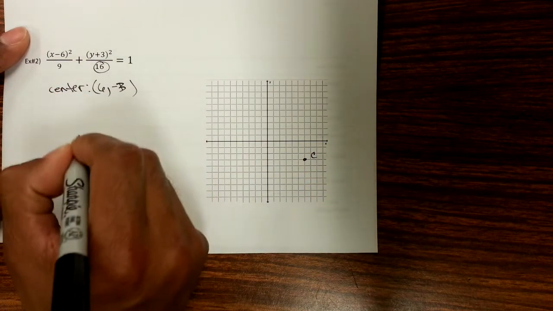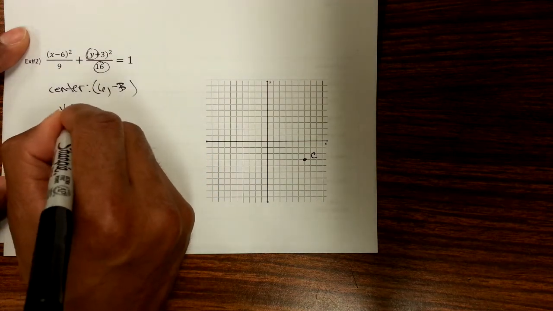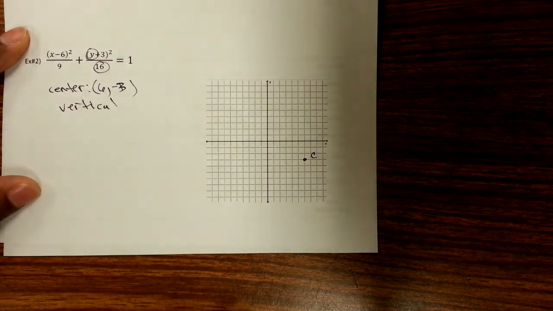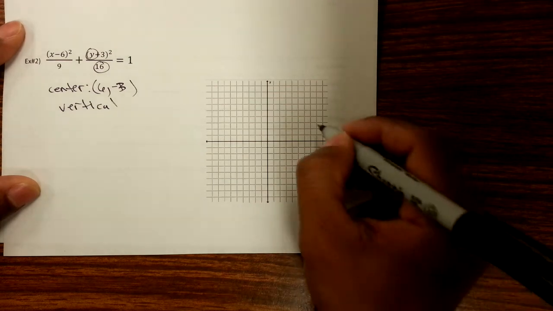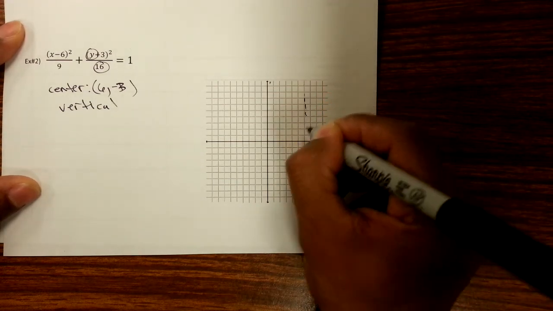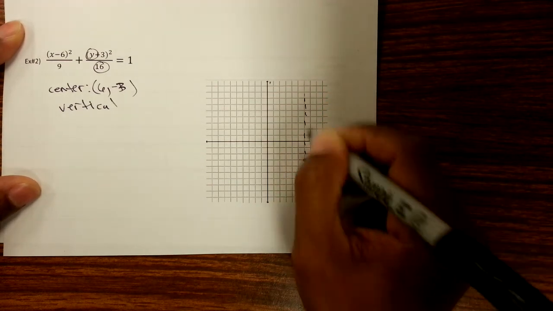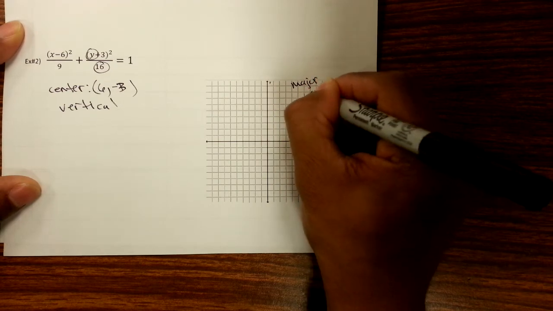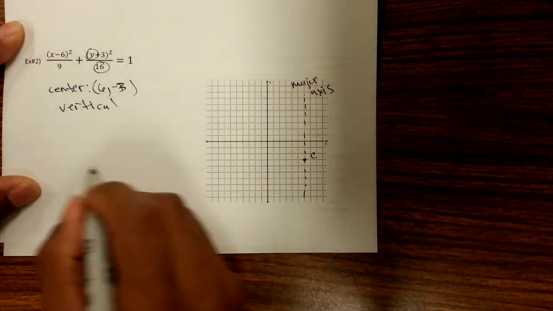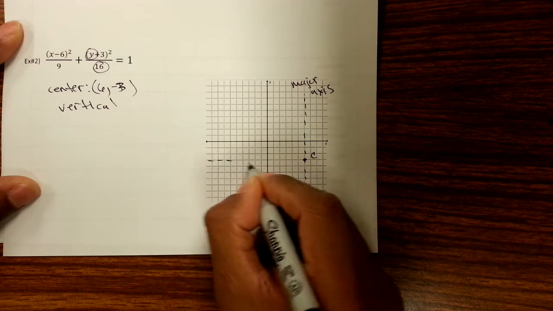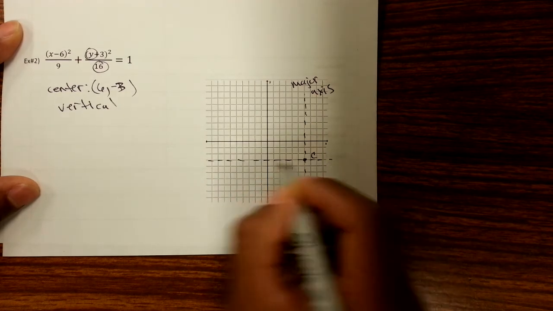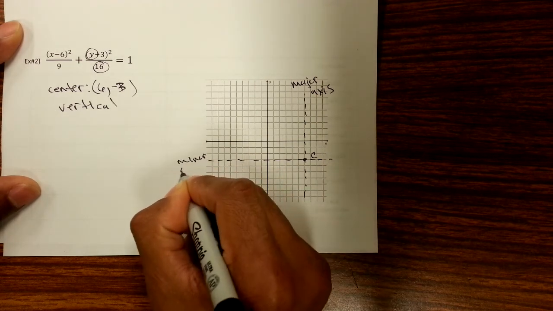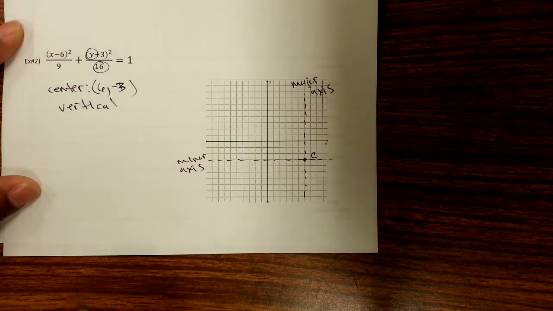Now the big denominator is underneath the y value, which means that our ellipse is going to be vertical. So my major axis is going to go vertically, and my minor axis is going to go horizontal. So here is my minor axis.